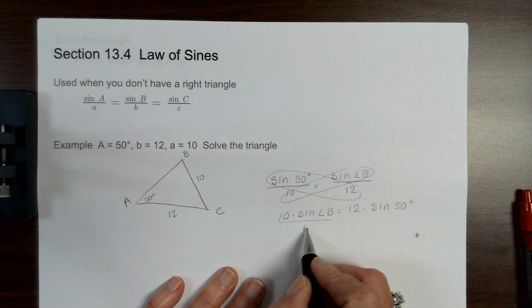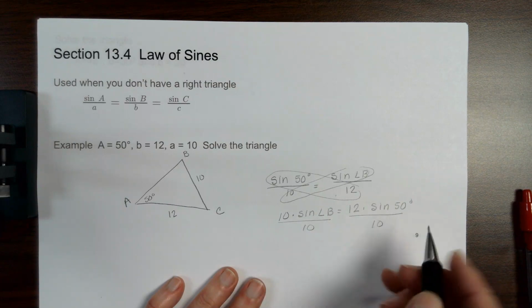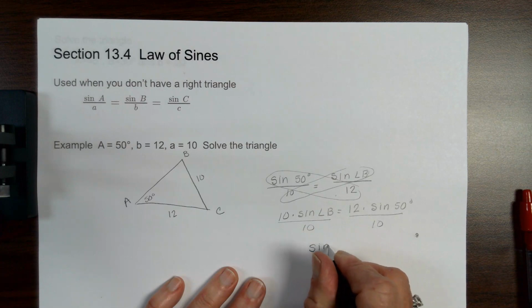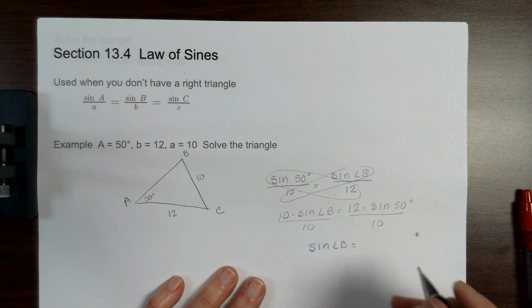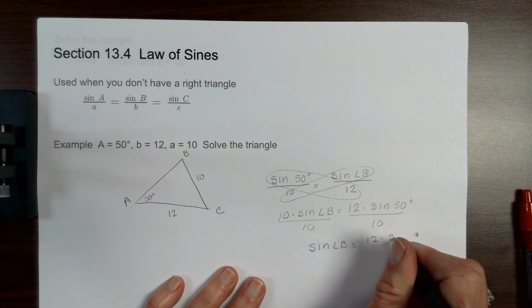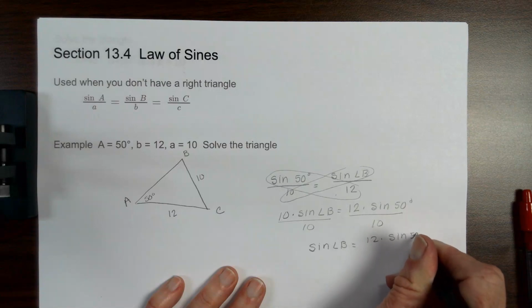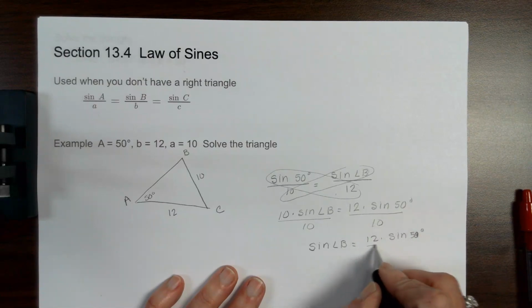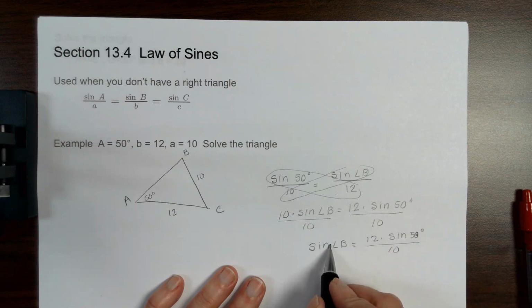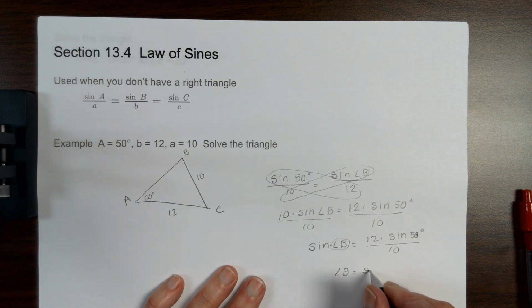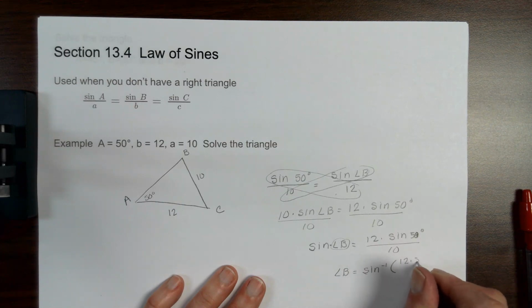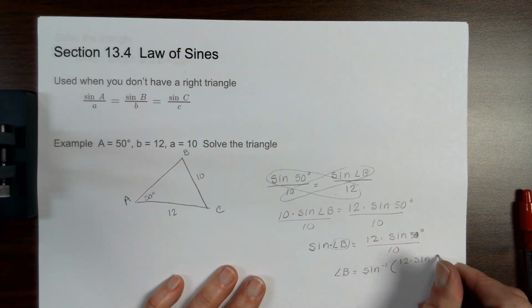I can divide by 10. So I'm going to have the sine of angle B is equal to 12 times the sine of 50 divided by 10. But notice I want to solve for that, so it's going to be the inverse. So angle B is equal to the inverse sine of 12 times the sine of 50 divided by 10.